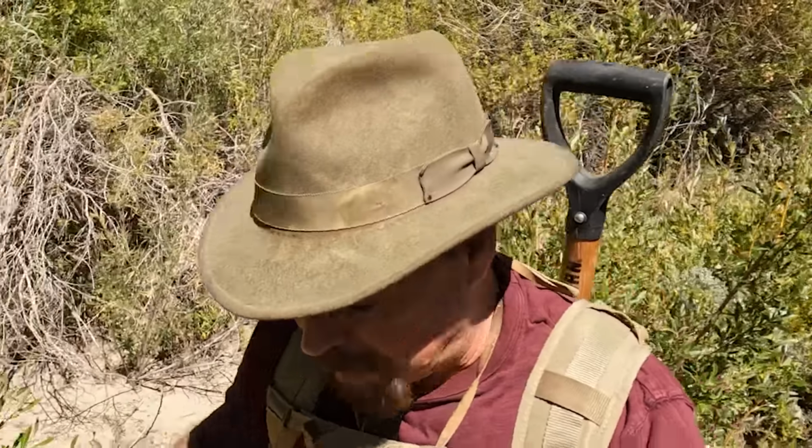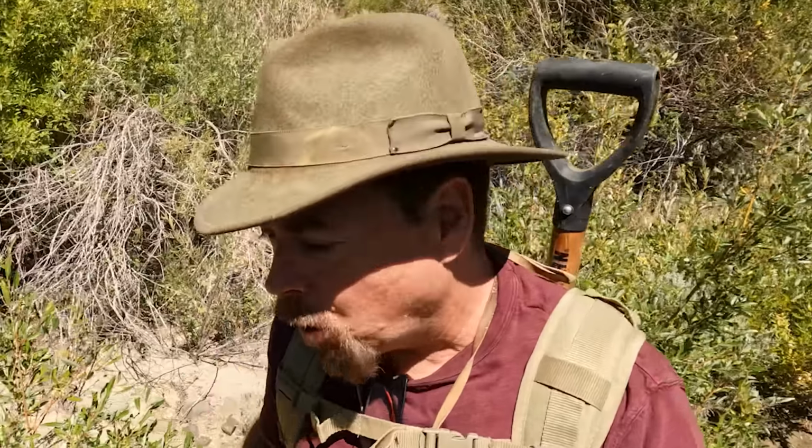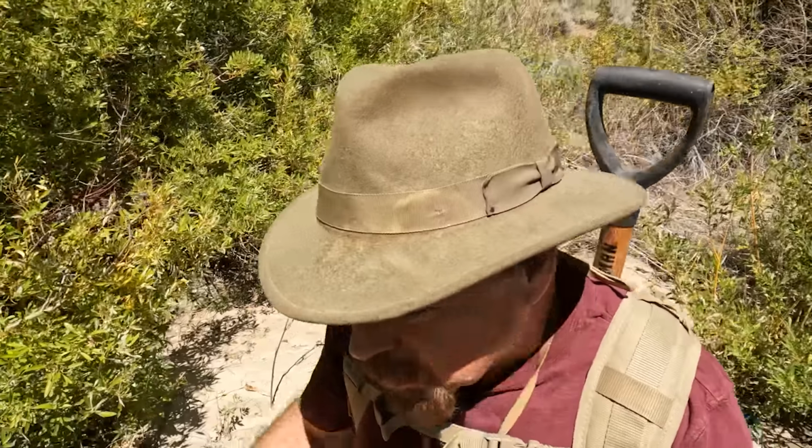And you're looking for big rocks. Remember, big rocks, big gold, little rocks, little gold. But it's gotta be sitting on top of some type of bedrock or false bedrock. And that's what you're looking for.